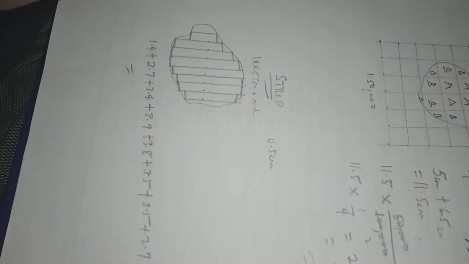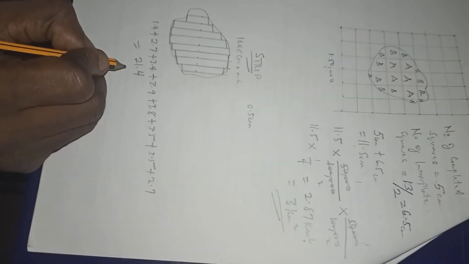So we add all this together. If we add all this together, we have 1.4 plus 2.7 plus 3.4 plus 3.9 plus 3.8 plus 3.5 plus 2.7. It gives us 21.4.